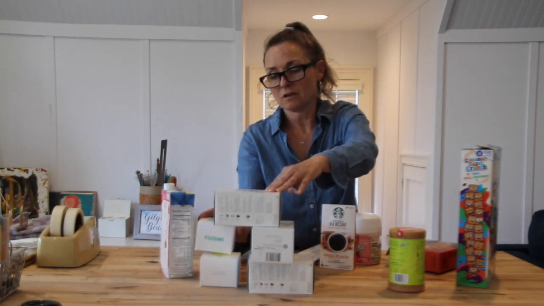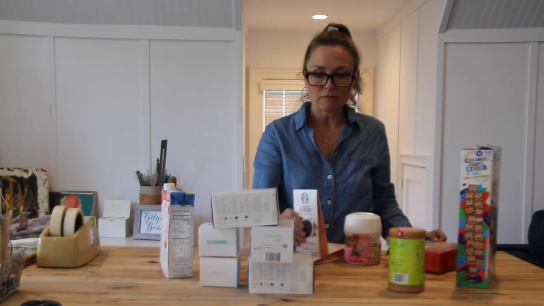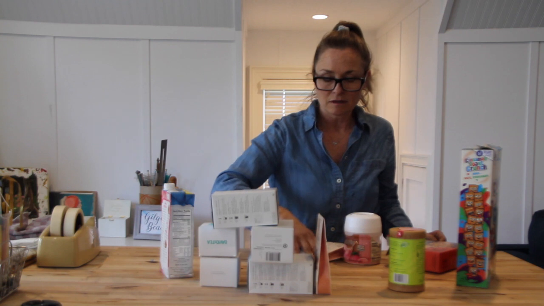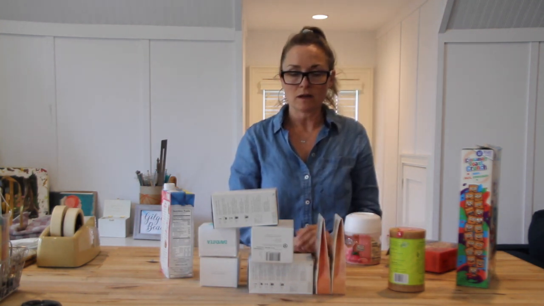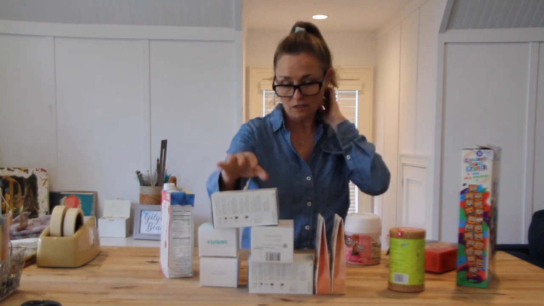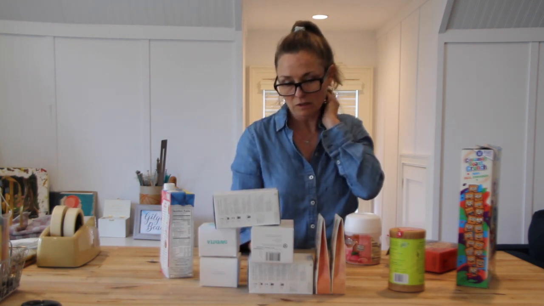Is there something here? So what I want you to do is play around with whatever things you have around the house that can emulate a structure. And that's your goal. And I want you to do this three different ways. And each time you set it up, you're going to take a picture of it.